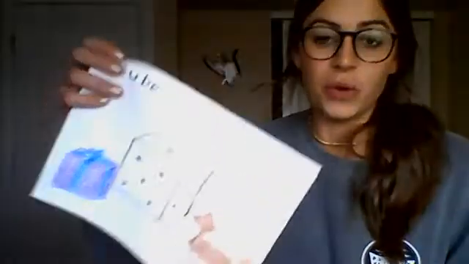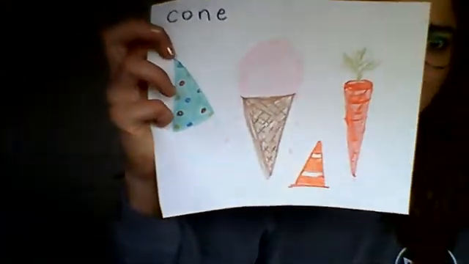Here is my challenge for you guys. I went around my house and I tried to find some cubes, tried to find some cones, tried to find some rectangular prisms, and I tried to find some cylinders. And I grabbed them all and I brought them in my room. And some of them were hard. For some reason in my house, I just could not find any cubes at all. So I just drew pictures of cubes that I knew. And I couldn't find any cones either. I had a hard time finding cones at my house.